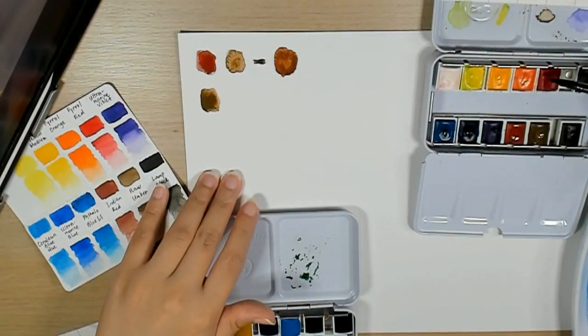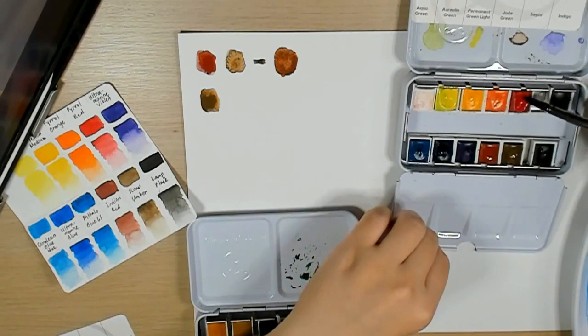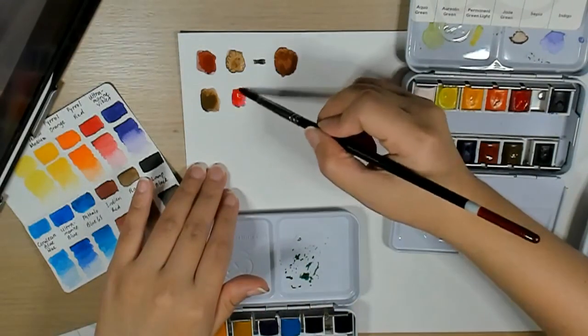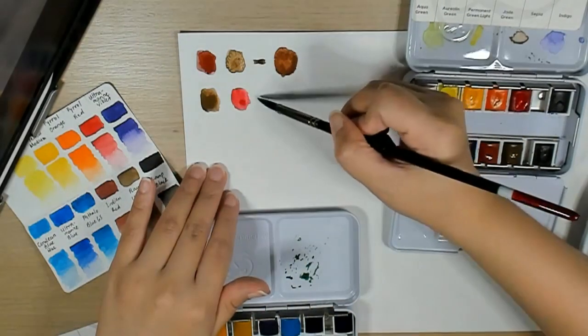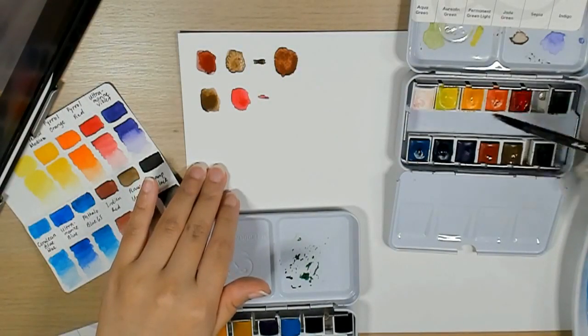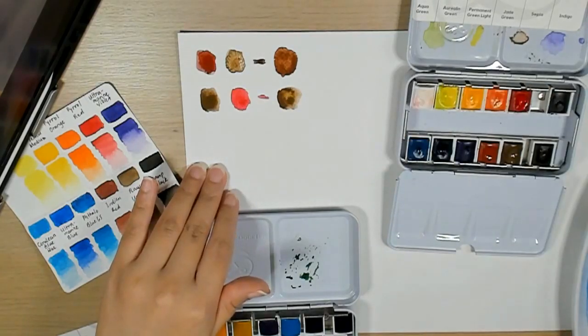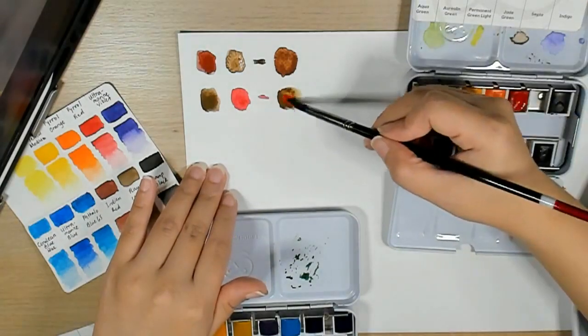And then Pyrrole red. Okay, so I hope you can see it. If you have questions, just ask away. And then let's do a dash. And then let's mix red with this.